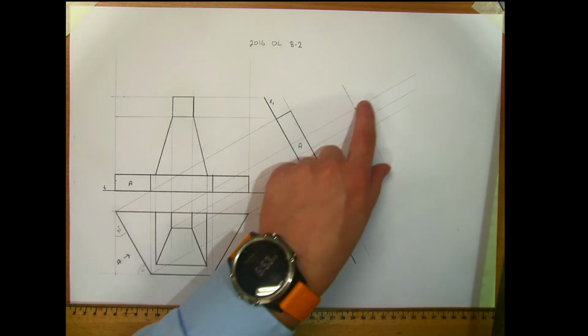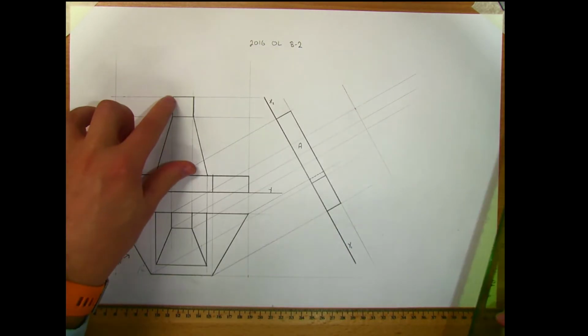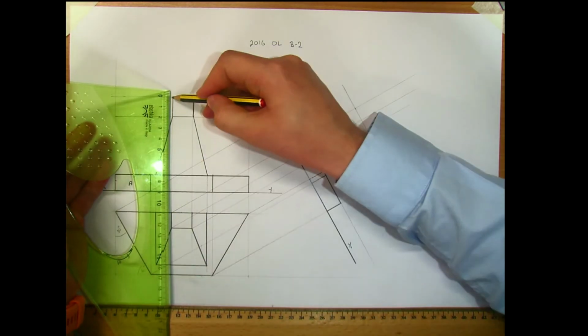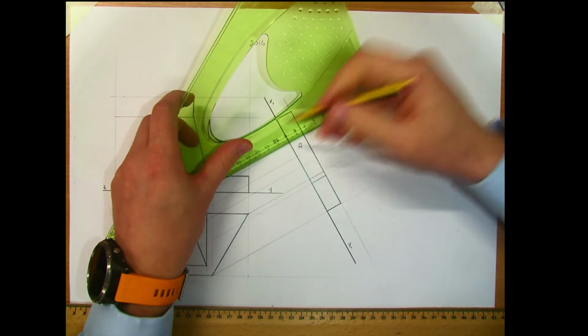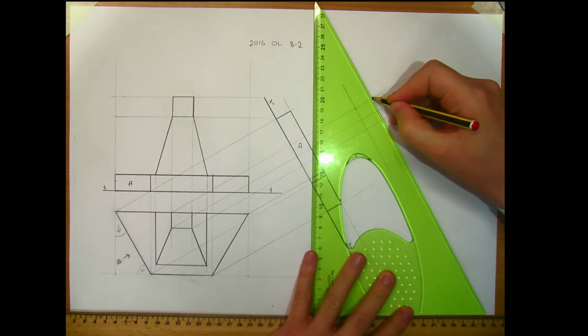So that's this piece. That's the lower part of it, lying along here. We've also got the upper one, which is going to be measuring the same height from this one. So from here down to our XY line is 90. So it'll be the same from the XY line up to here, also 90. And this gives us the top of that there.